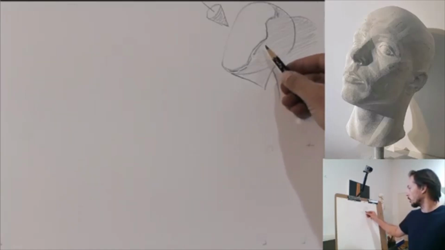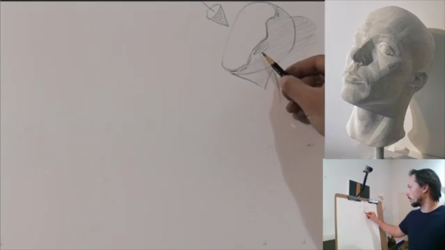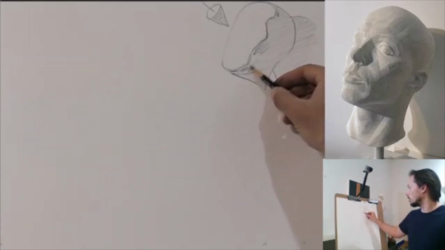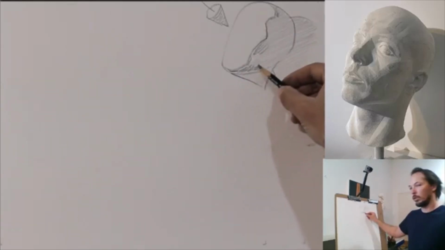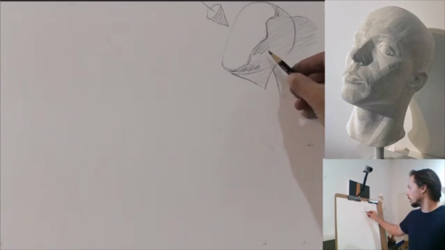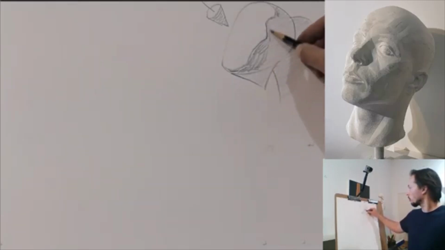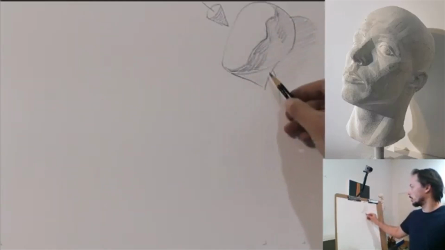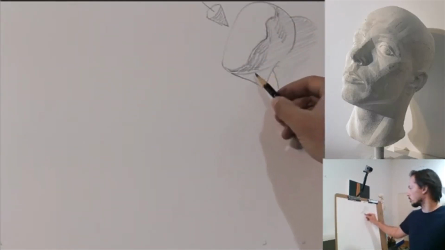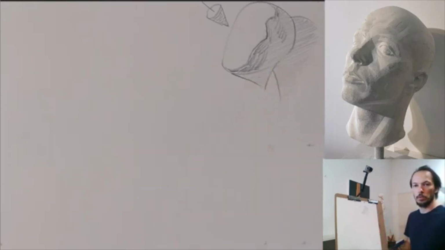So for the most part, the core shadow is actually a fairly wide area, and you can see it on the image. It is maybe as wide as this whole area right here. And by darkening that whole area, you can see that the rest of it starts to look a little bit more like a reflected light.